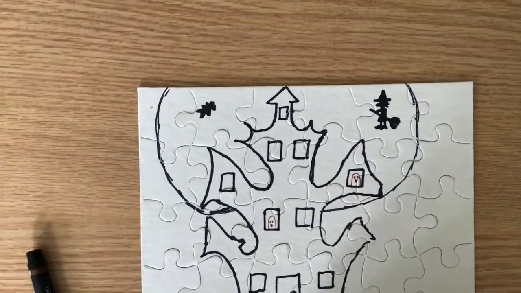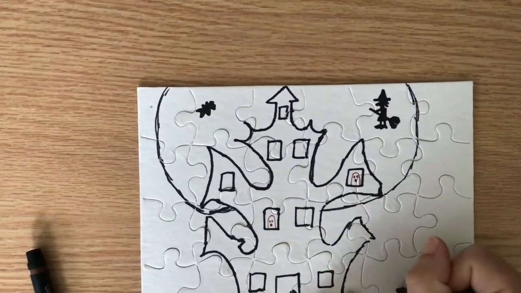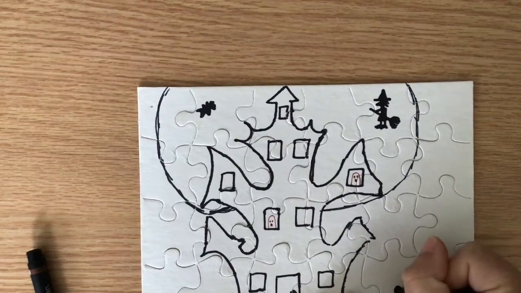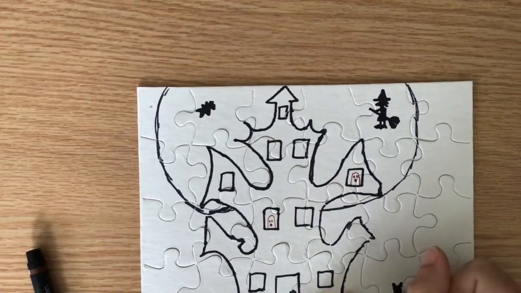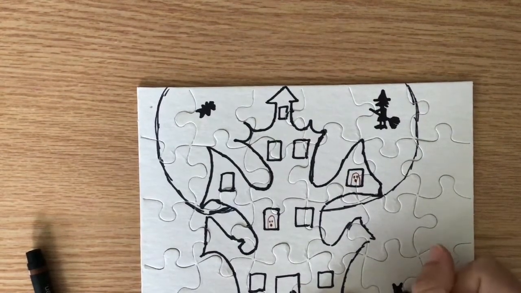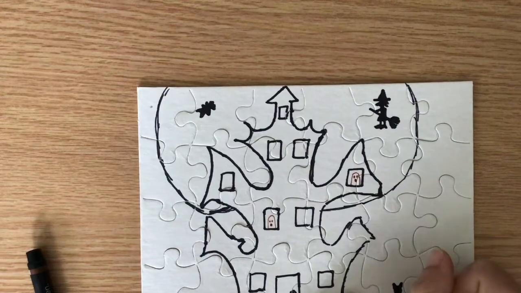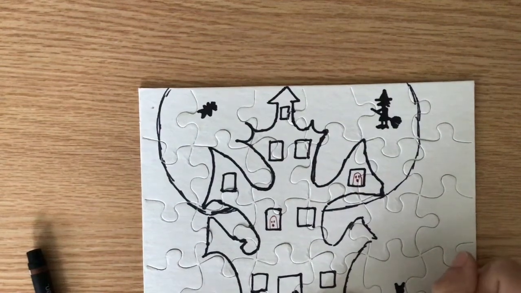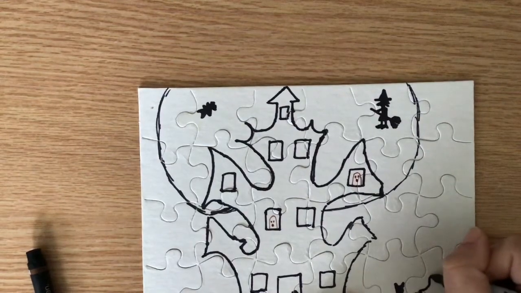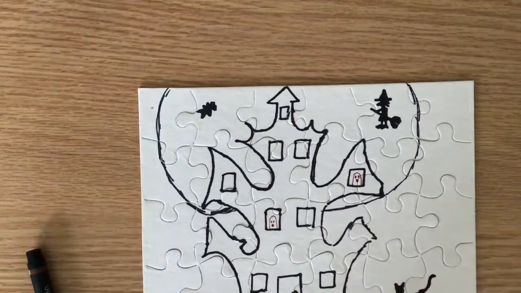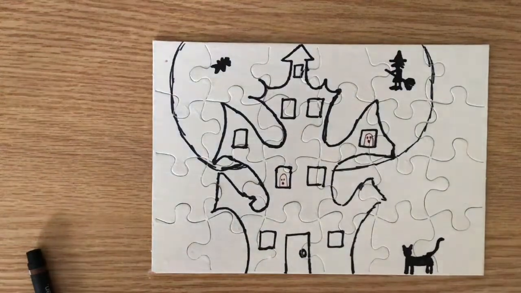And then down at the bottom, I'm just going to draw like a shadow of a cat. So I'm going to just do a circle and then 2 little tiny triangles. And of course, since it's Halloween, I'm going to make my cat black. And I think she needs to have a pretty looking tail that's a little curvy on the end. So we have the witch, we have the cat.